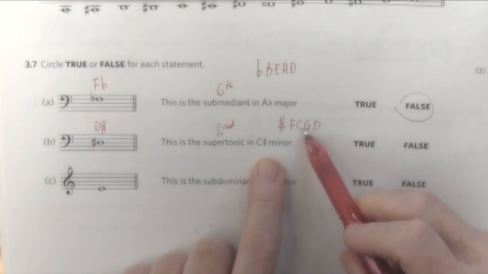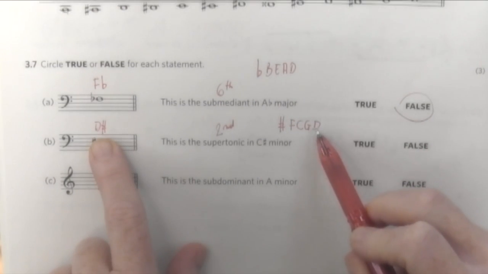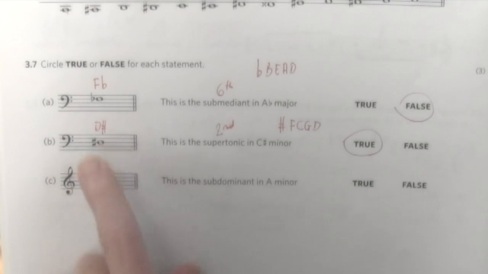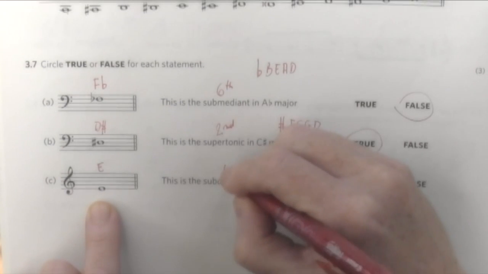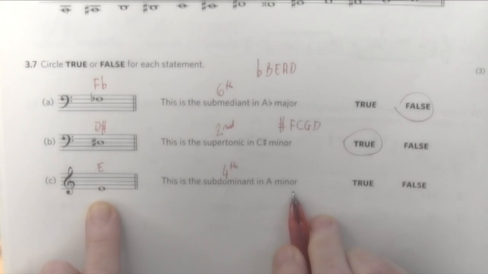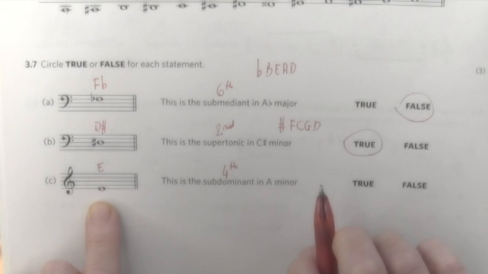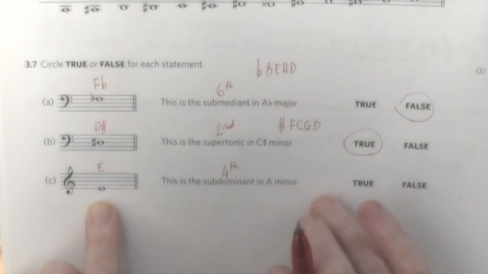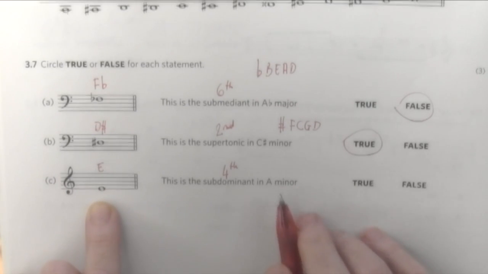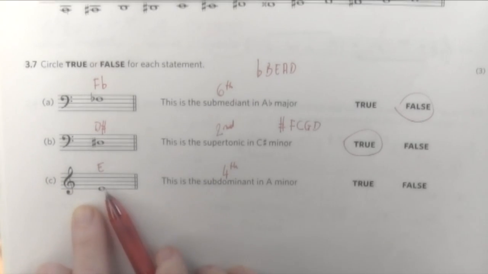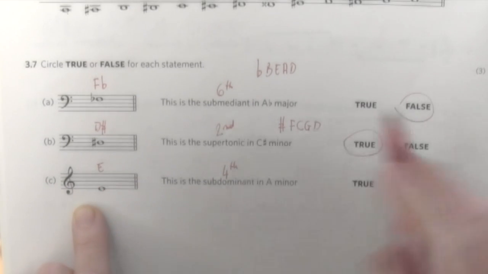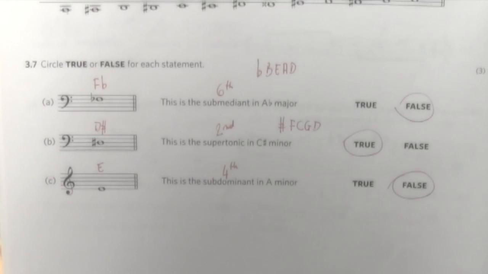So Re is included in the key signature as a sharp, so it's true. This note, which is Mi, is the subdominant, the 4th degree of A minor. So La, Si, Do, Re. Yes, well, no, the 4th degree of A minor is not E, but it's D. So the answer is false. This is the 5th degree.